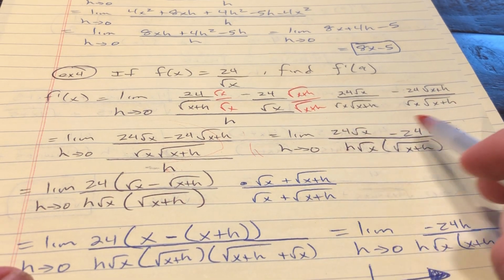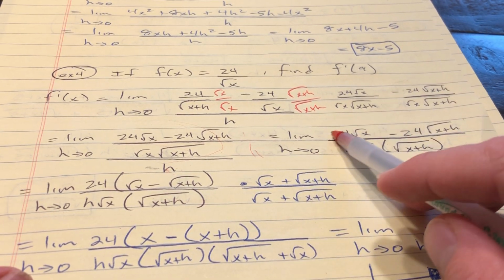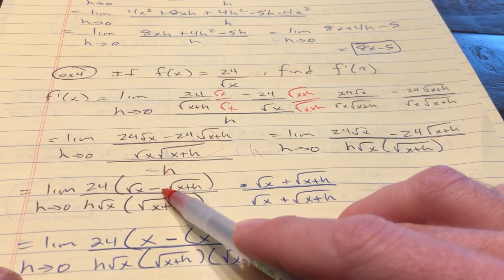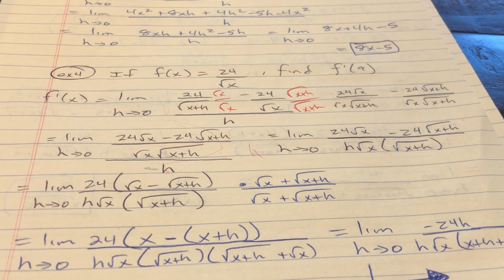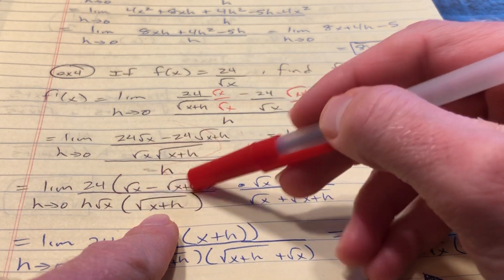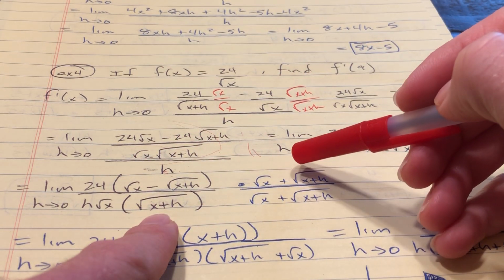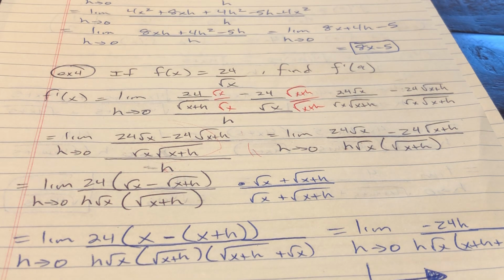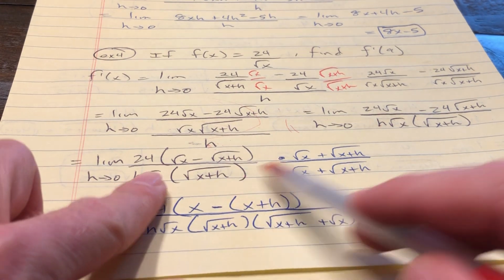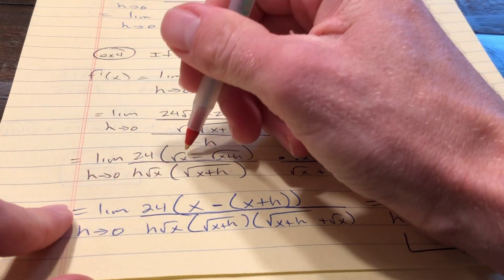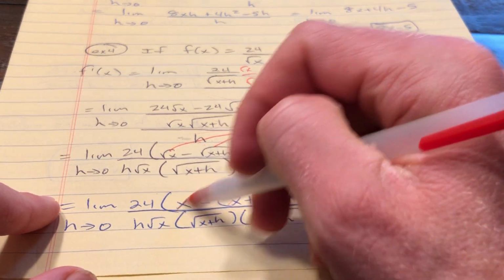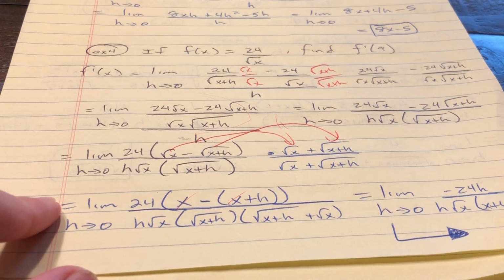Now what I did next is I factored out the 24. Probably could have done that earlier. I factored out the 24, leaving me with root x minus root x plus h. You know it's conjugate time. So I'm going to multiply the top and the bottom by the conjugate of this, root x plus h. And that's going to give me just a mess down below, this times the conjugate. But up top, I'm going to have x minus the quantity x plus h. The x's will cancel, leaving you with a negative h above.